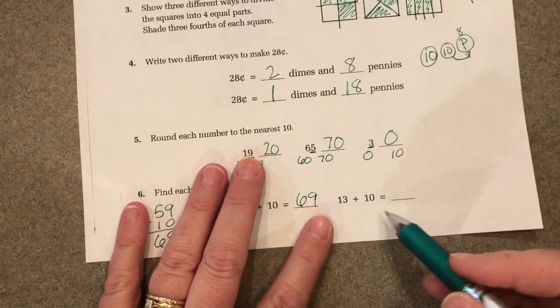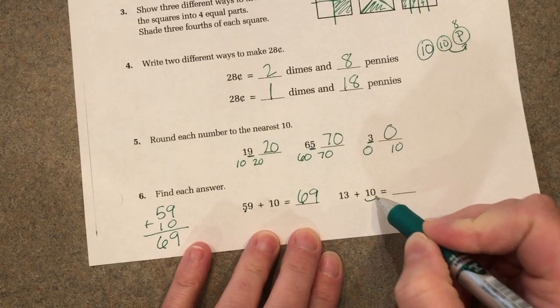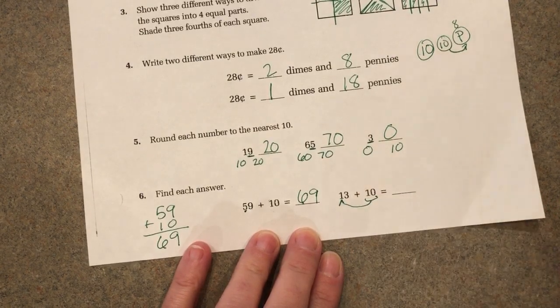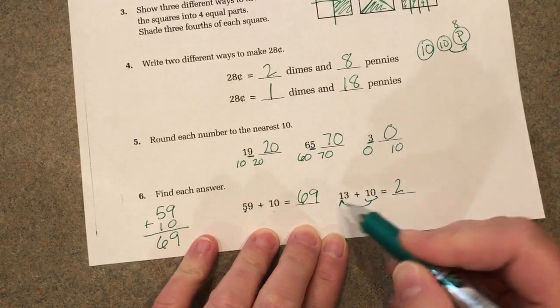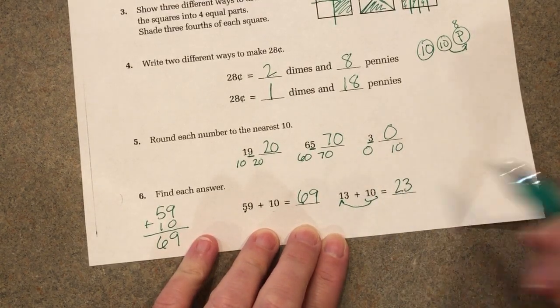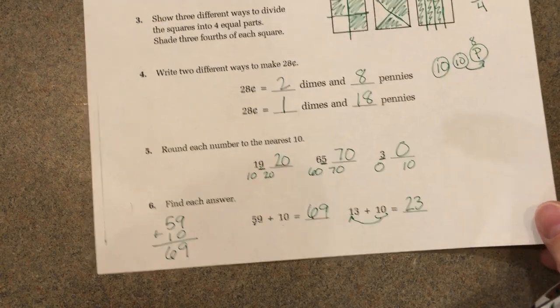Okay, let's do it the same way over here. We could take a group of 10s and add 1 onto the tens place. So the 1 becomes a 2 and the 3 stays the same. Okay, that's the whole thing.